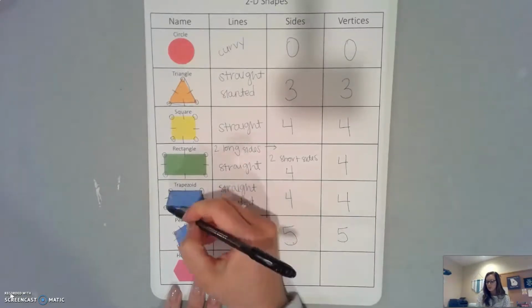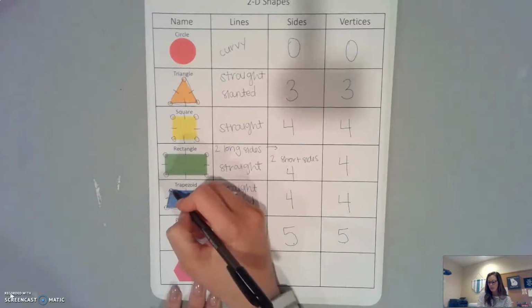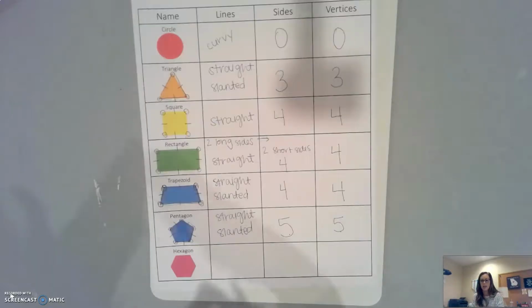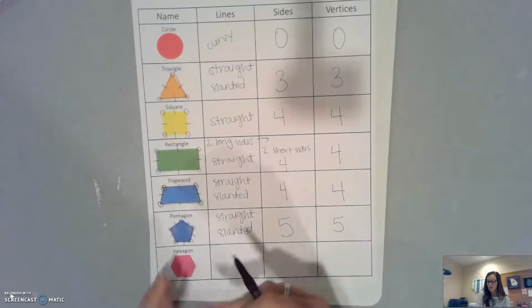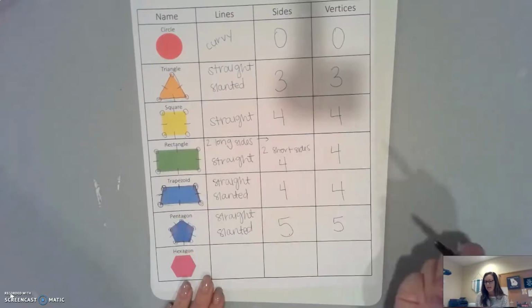So when you see shapes that look like this, when you're counting vertices, you'll count the circles right here because that shows you how many corners it has and how many edges that it comes to. And then when you see these lines, that means sides. All right, last shape.